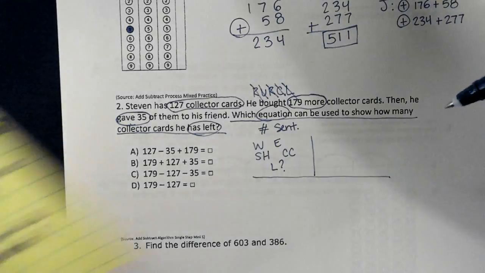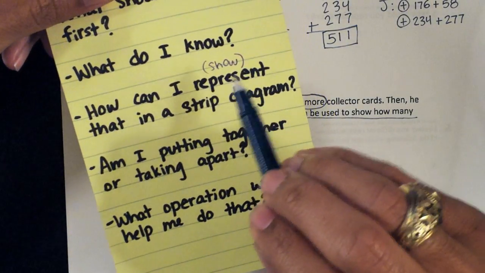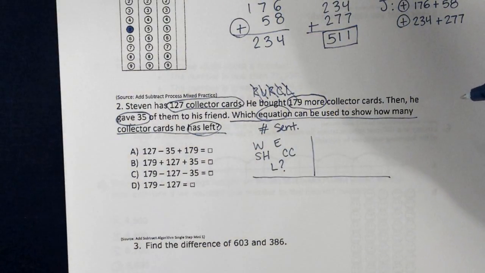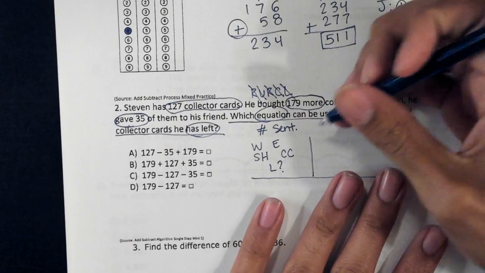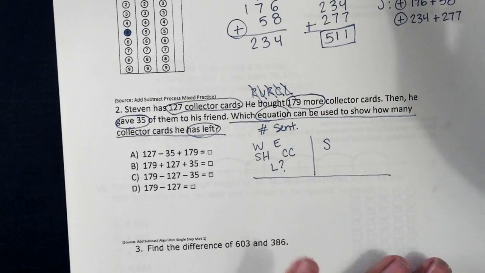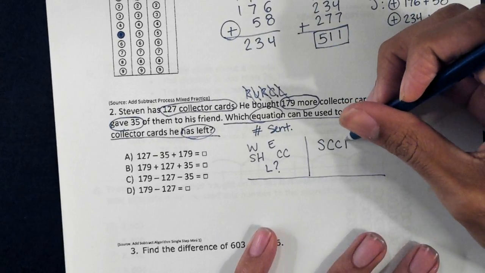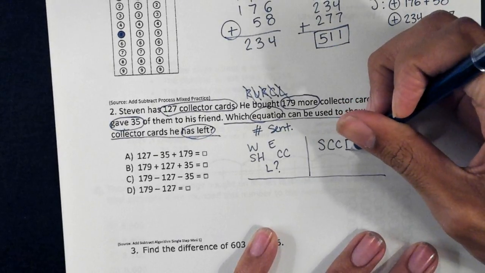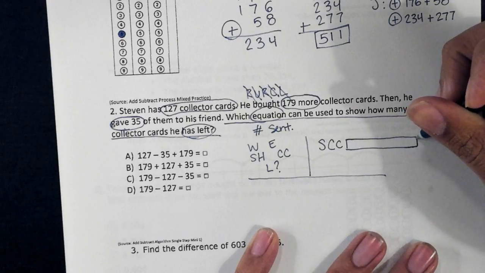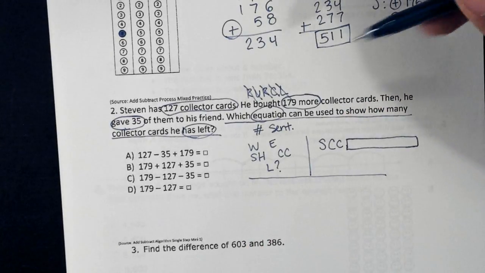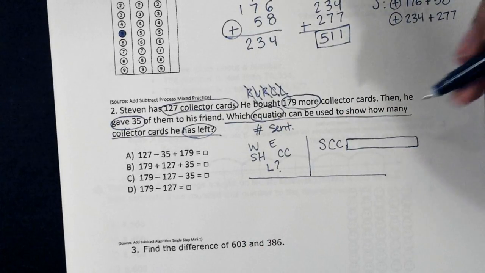So how can I show that in a strip diagram? Well, first I need to start by labeling who it's about. It's about Steven, and I know that Steven has collector cards. So my strip is going to be all of his collector cards. I know in the beginning he had 127 collector cards.